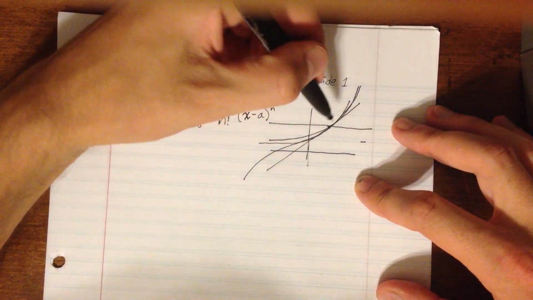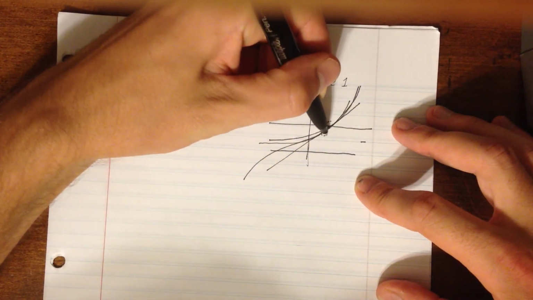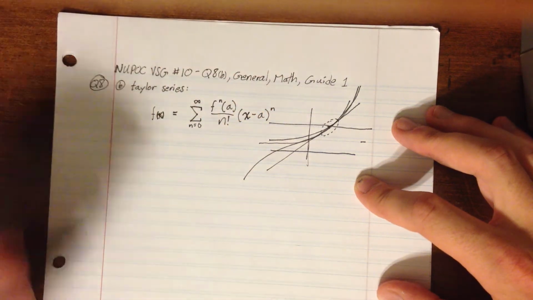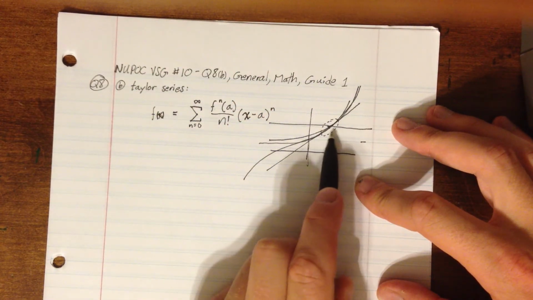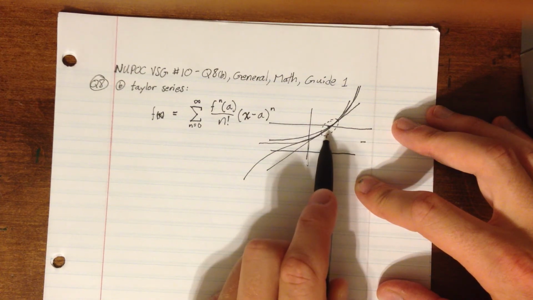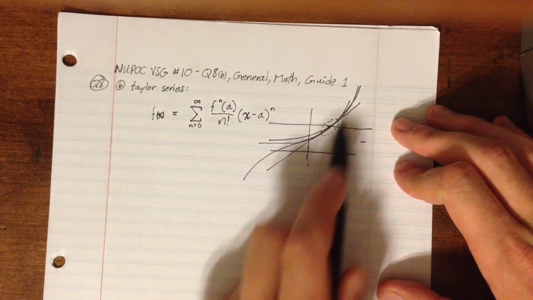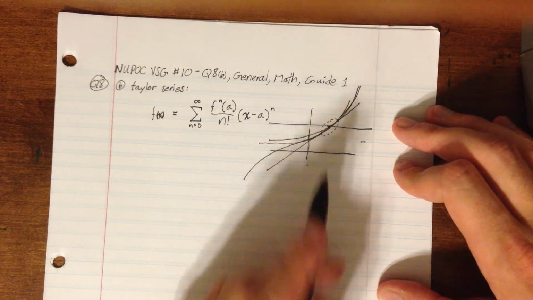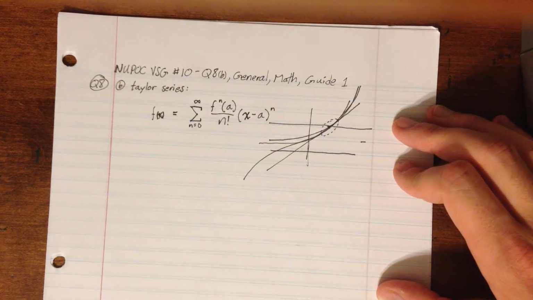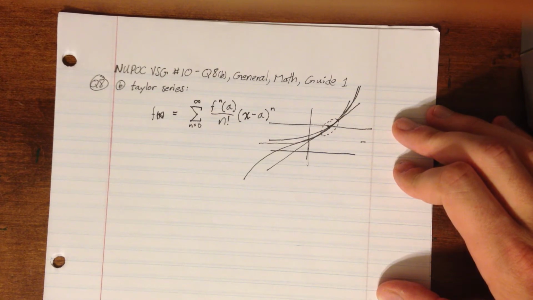And so in this area around this point that we're taking the Taylor series expansion around, you can see after just a few terms of the series, we haven't approximated the entire function yet. It still diverges away from this point, but in this area it'll become a very good approximation after just a few terms.